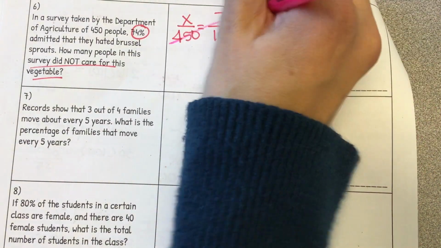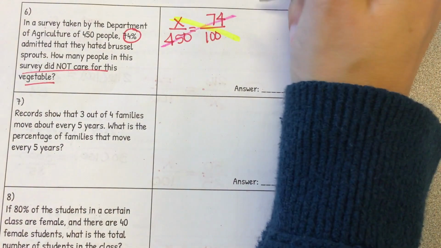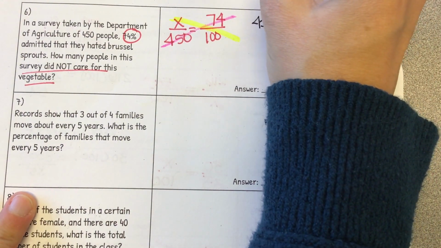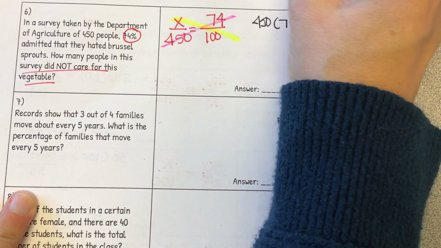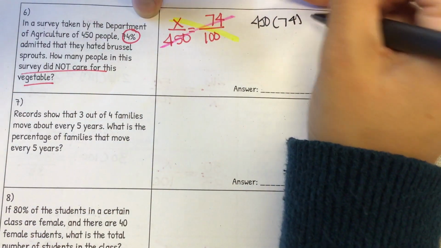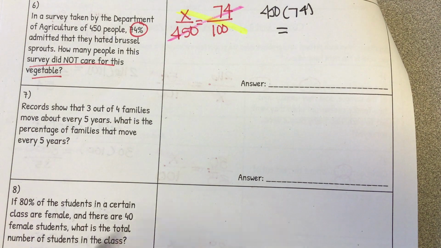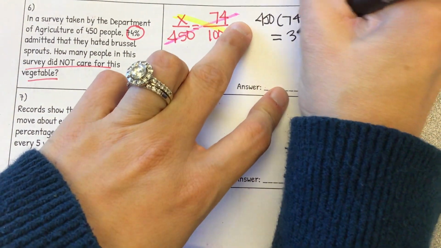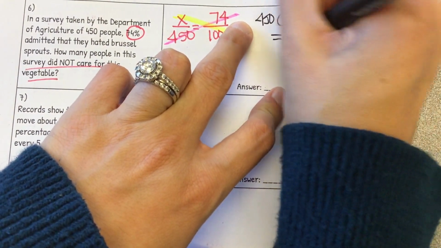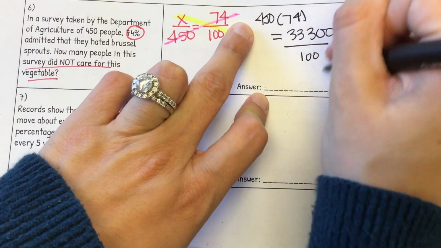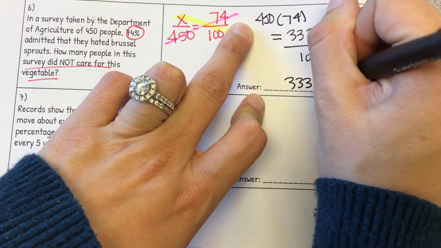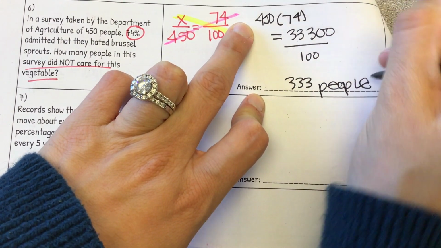So we've got our proportion. We can solve. 450 times 74 equals 33,300 divided by 100 is 333 people.